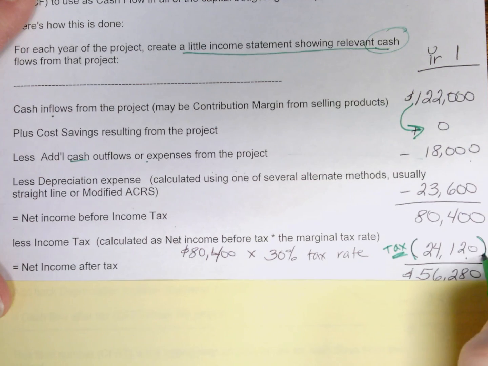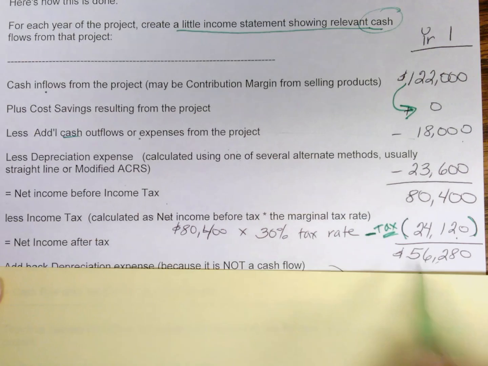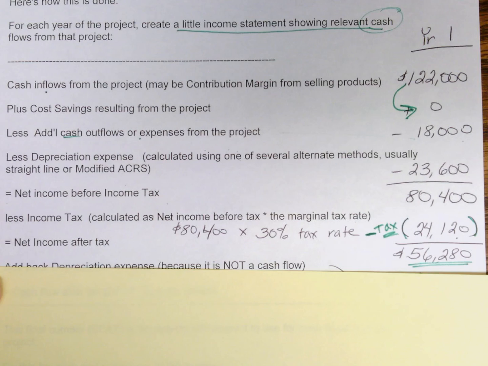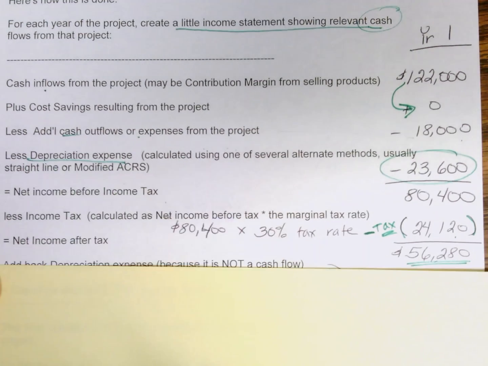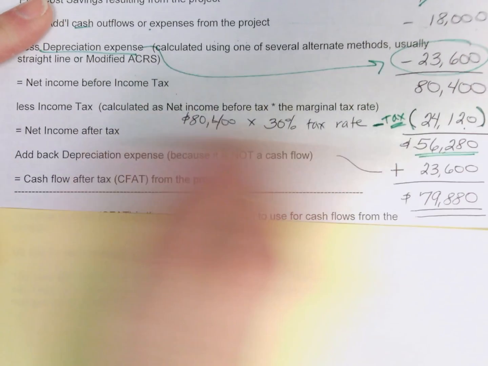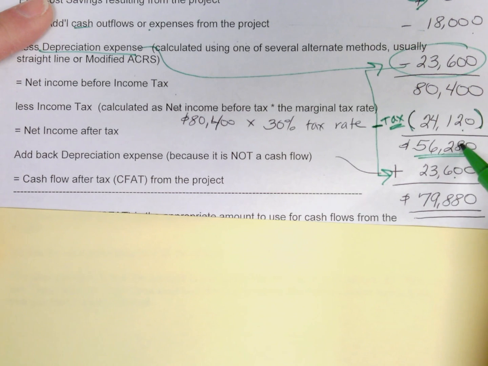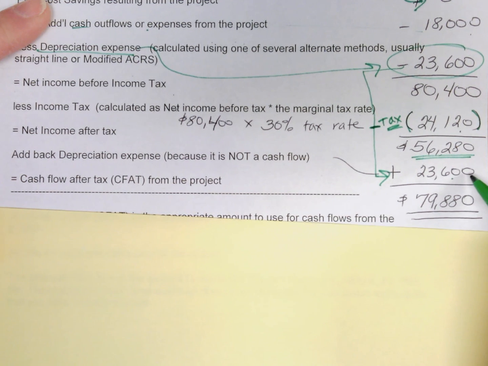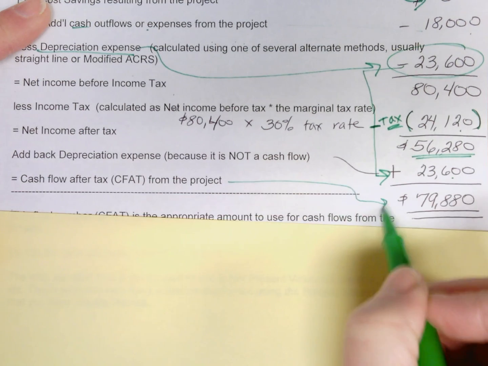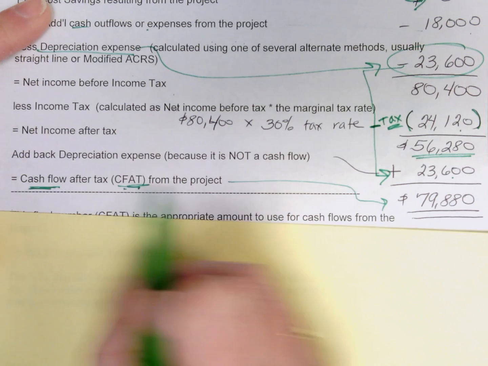The brackets here is another way of signifying subtraction. So I could also have put just a minus sign. Subtract tax and we get to $56,280. Now that's pretty close to the actual cash in for this company for year 1, but not quite because we had this depreciation expense. That's not cash. So we still have to add that back. So whatever you subtracted here as depreciation expense, add it back in to your net income after tax, and what you're left with then here is cash flows after income tax, CFAT, cash flows after tax, from the project.